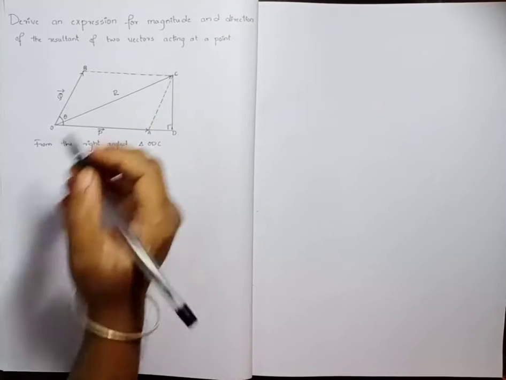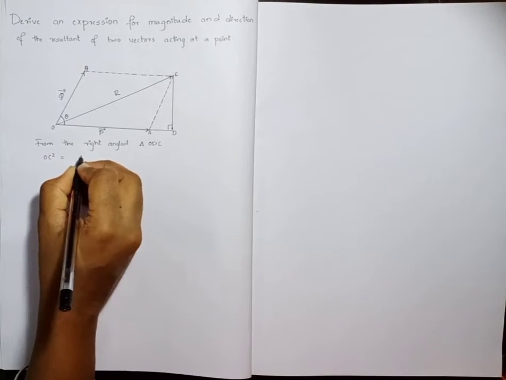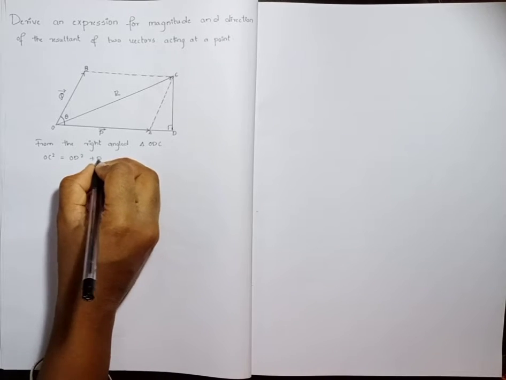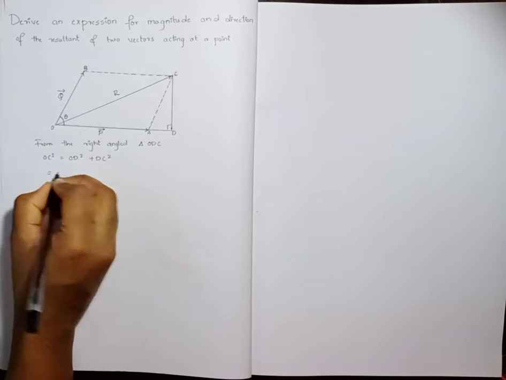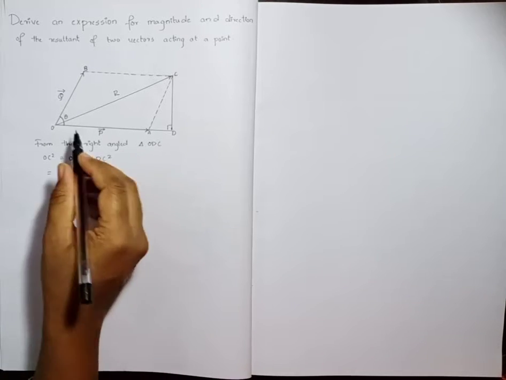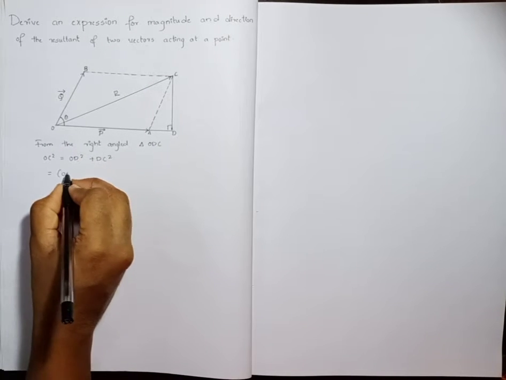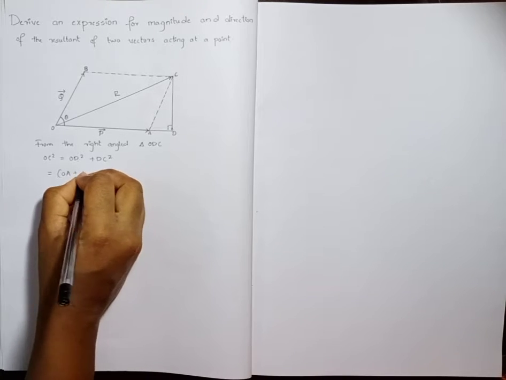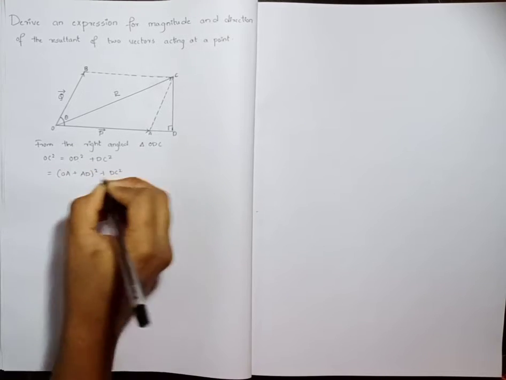So by Pythagoras theorem, OC square is equal to OD square plus DC square. Okay, so this OD can be written as OA plus AD. So OC square equals OA plus AD, the whole square, plus DC square.